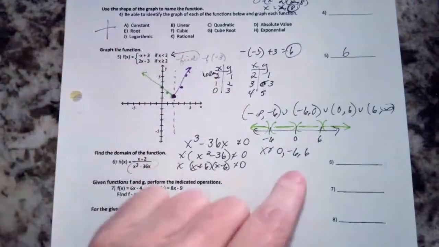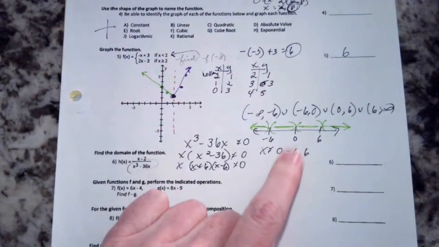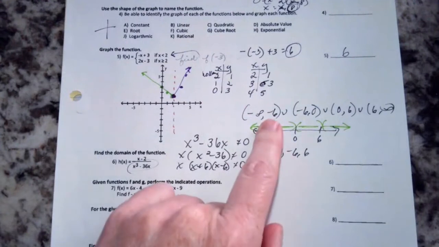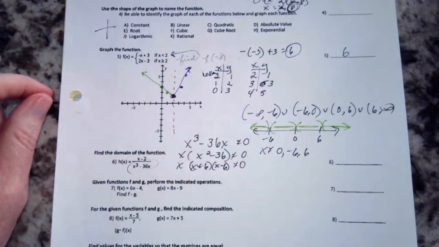I know you've got another place where you just have to say this. So yay for this one, but sometimes you'll have to write an interval notation.